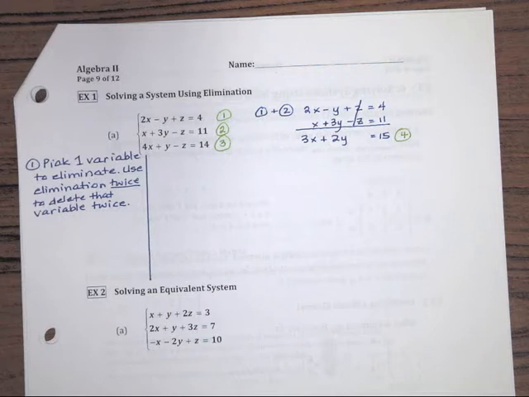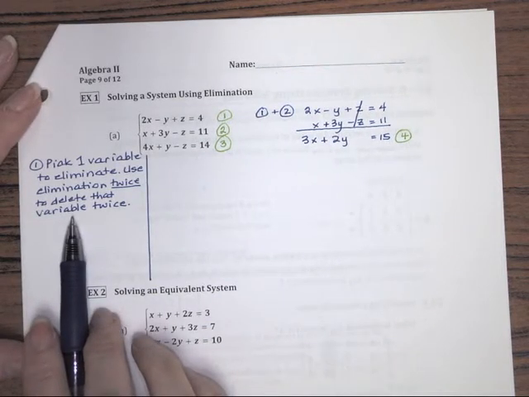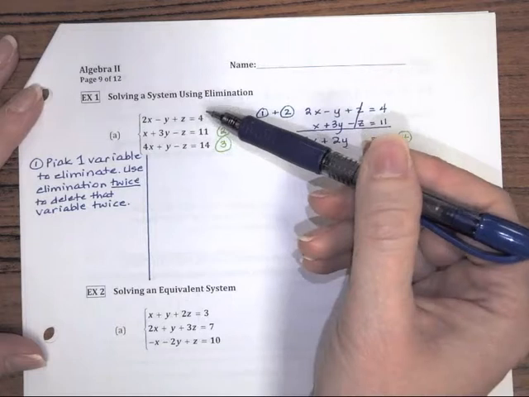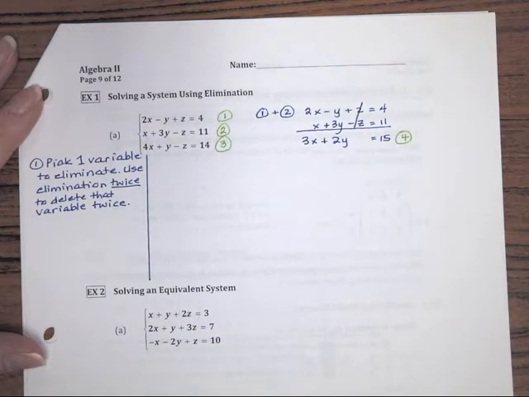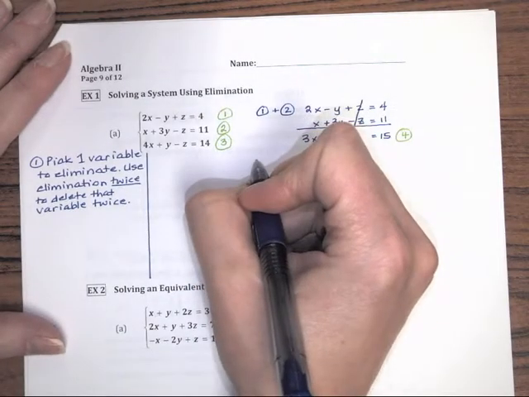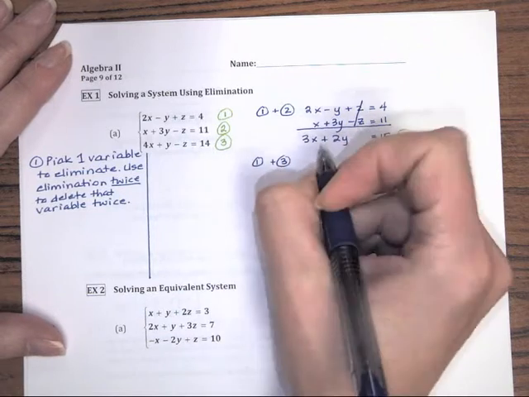Okay, we have to do this again, because remember, we've got to get rid of that same variable twice. So I need to get rid of z again. I think the easiest way for me to do it is to take equation 1 and add it to equation 3. So I'm going to do 1 plus 3.